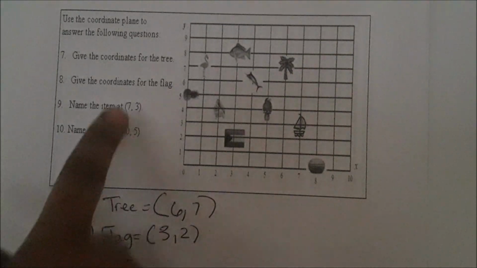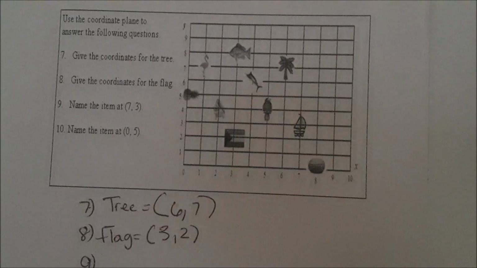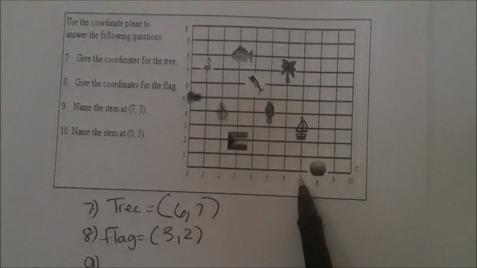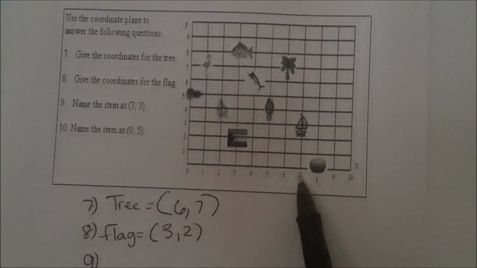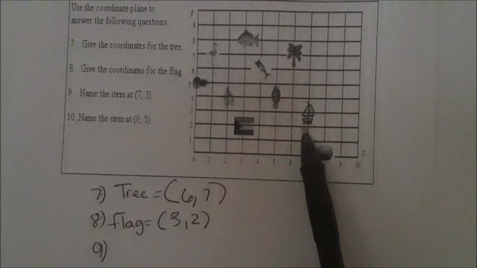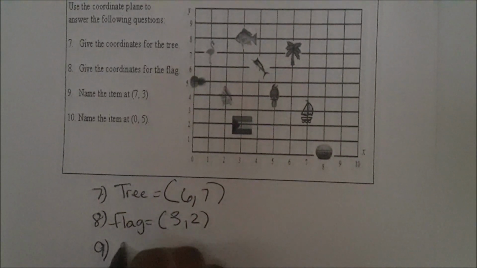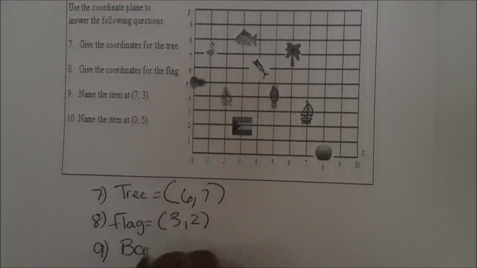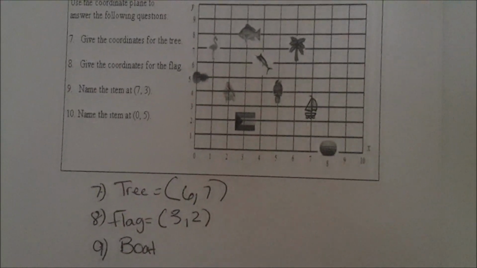Now remember, the number in the front always represents the x-axis. So we'll go to 7 on the x-axis and locate 3 on the y-axis, which directly points to the boat. So we'll put boat. Okay, number 10.